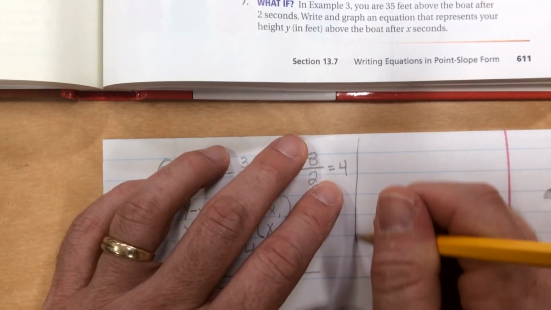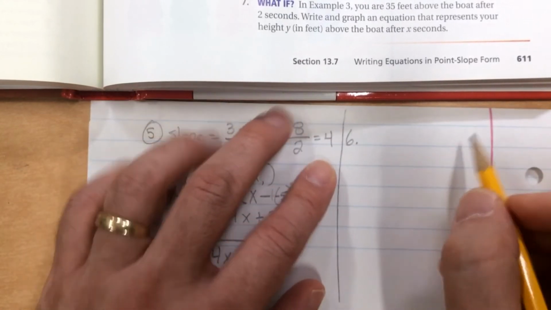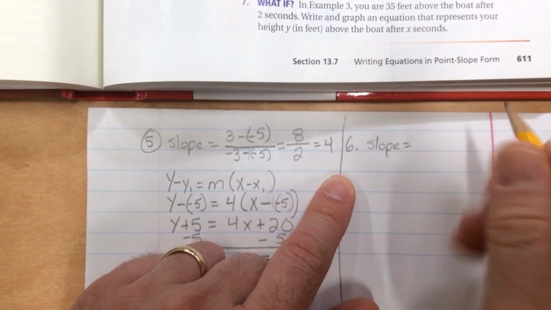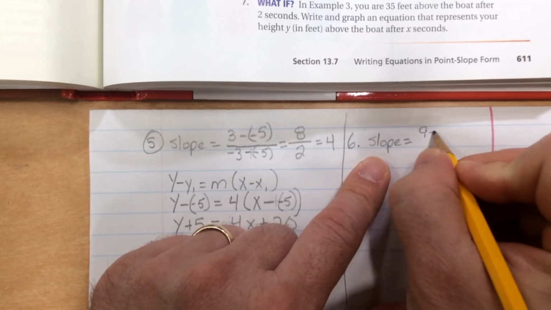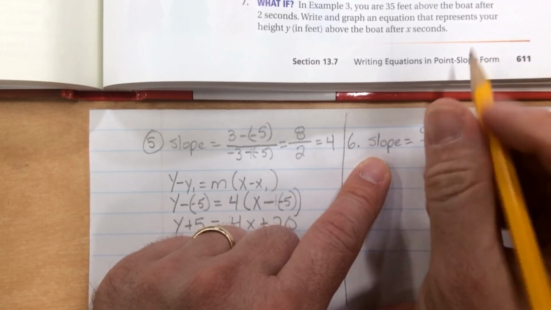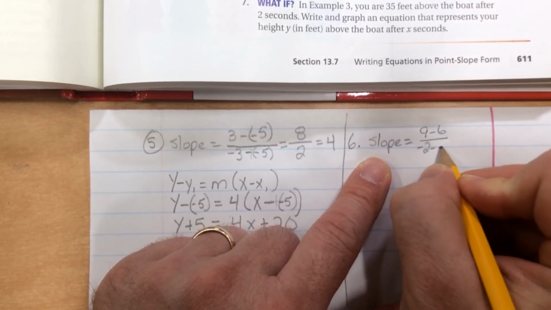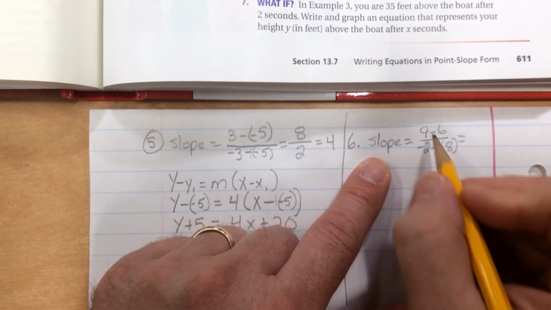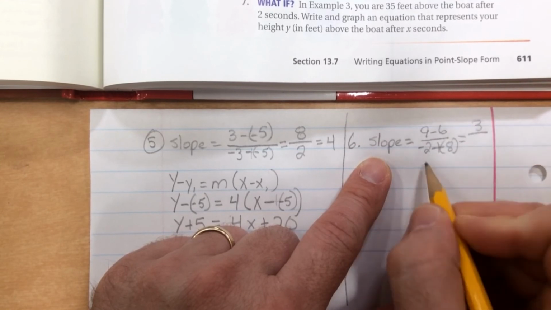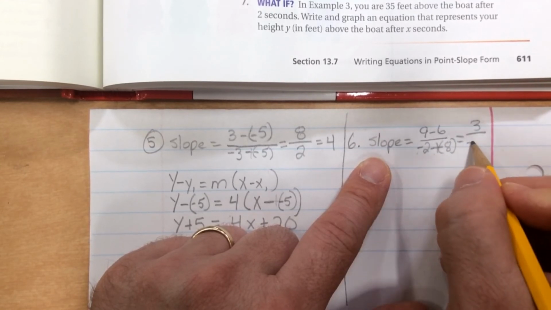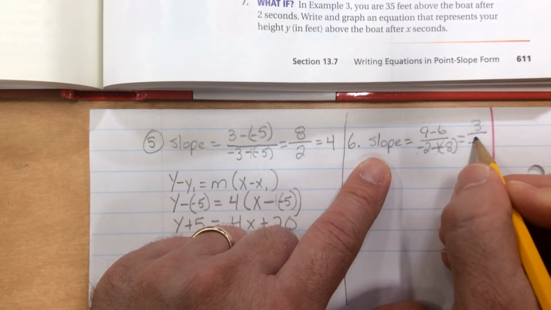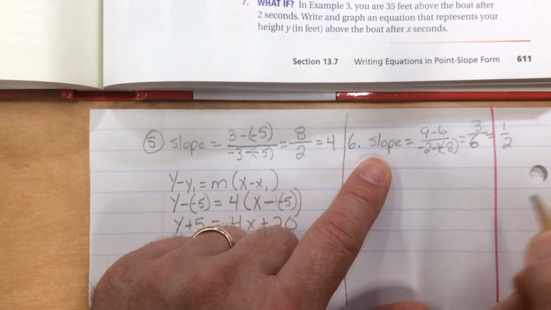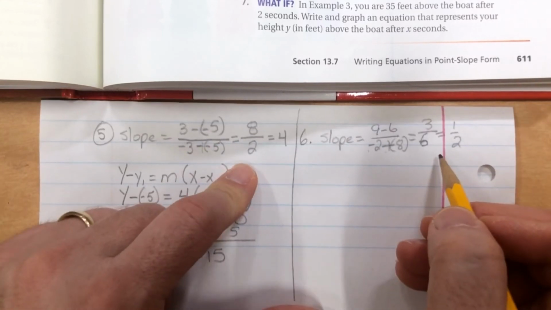Last one, number 6. Find our slope. That equals 9 minus 6 over negative 2 minus negative 8, which is a big plus there. 9 minus 6 is 3. Negative 2 plus 8 is 6. That simplifies to 1/2. So our slope is 1/2 for this one.